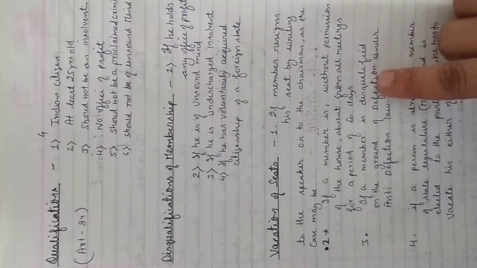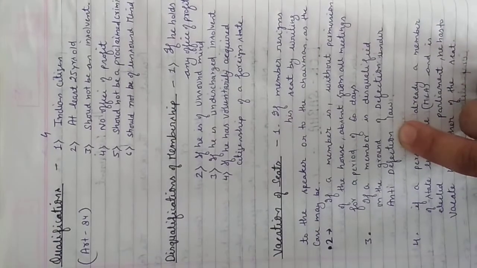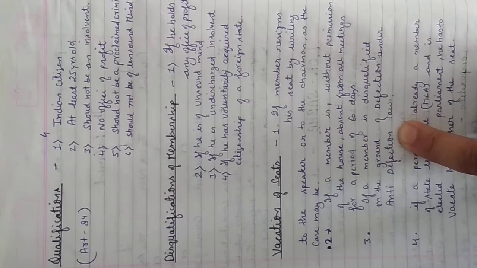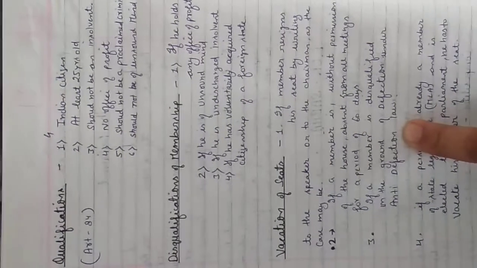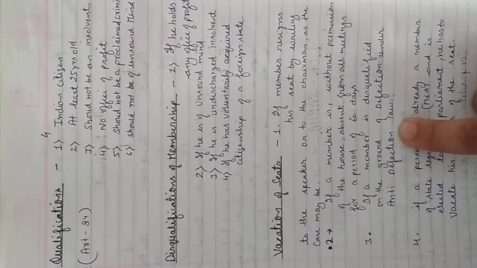Then, if a member is disqualified on the ground of defection under the anti-defection law. Suppose I was elected as a member of Lok Sabha from the Bharatiya Janata Party, BJP.